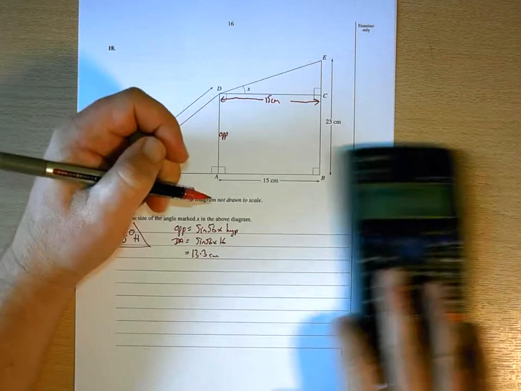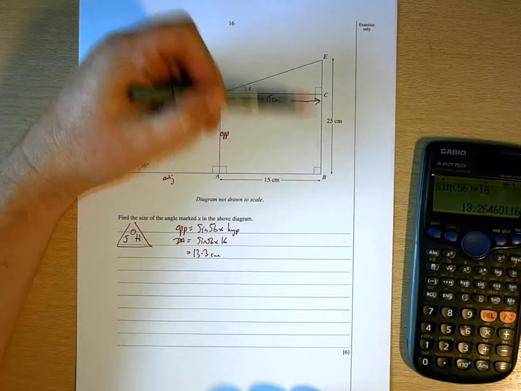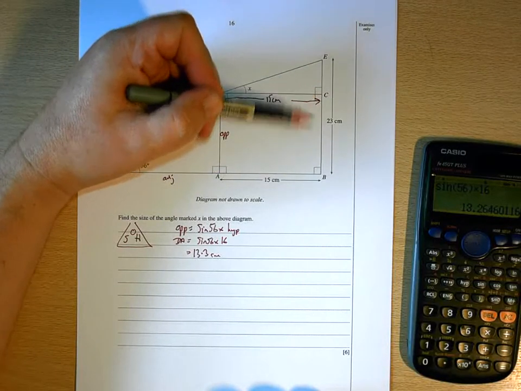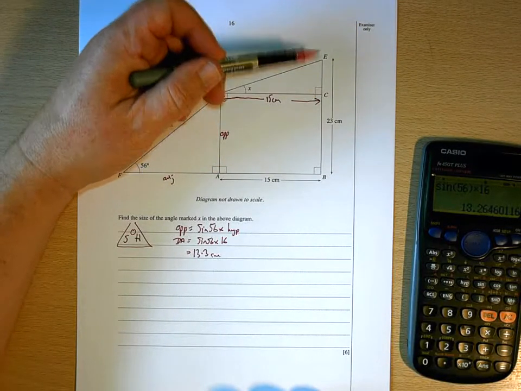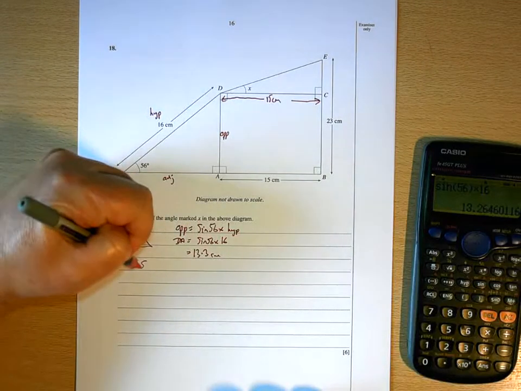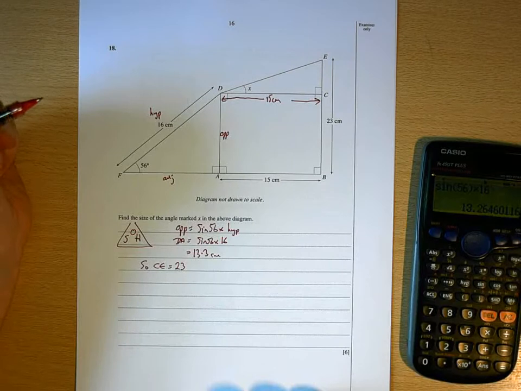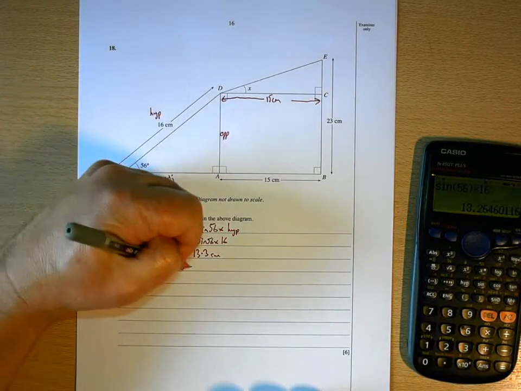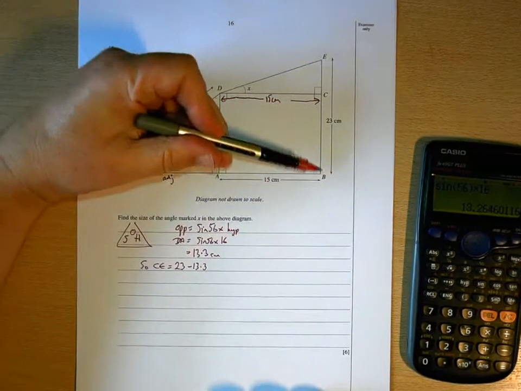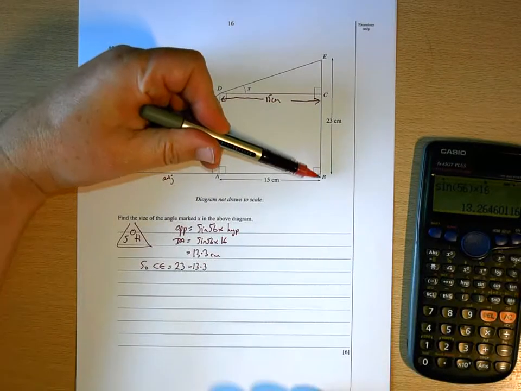So this means that from B to C is also 13.3 centimeters, and we can then work out that CE will be 23 centimeters less the 13.3. We know it's 23 from there to there. I know it's 13.3 from there to there.